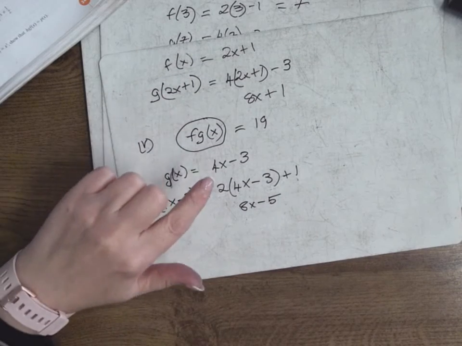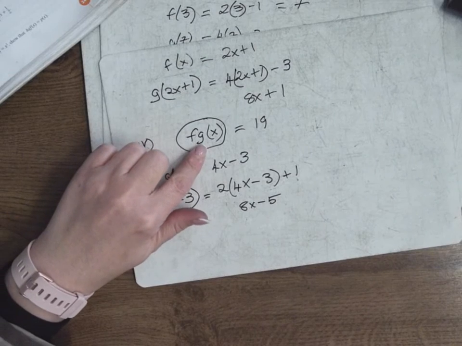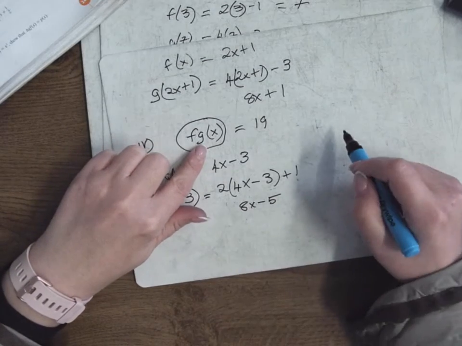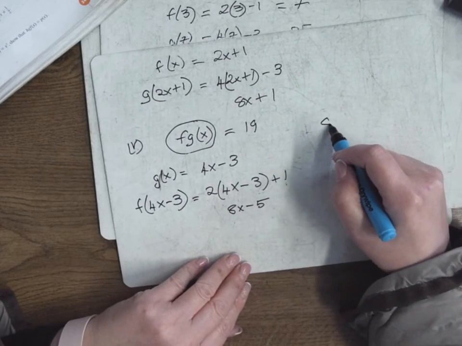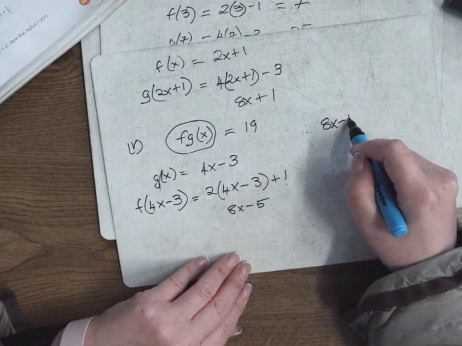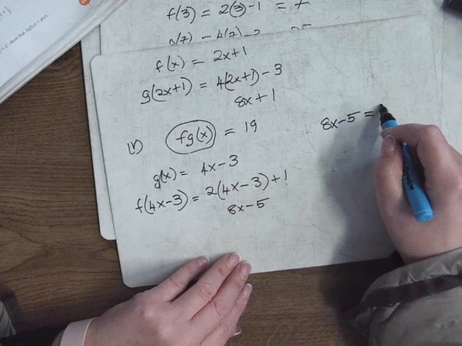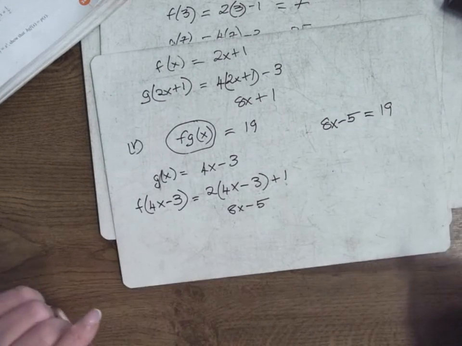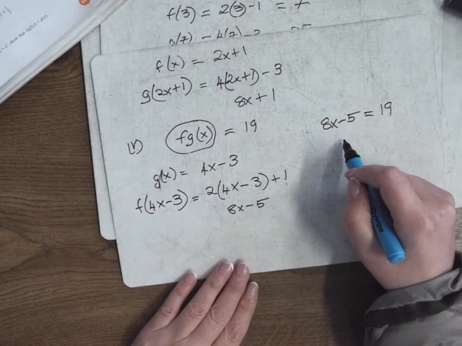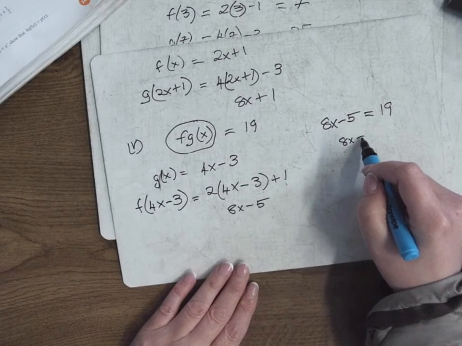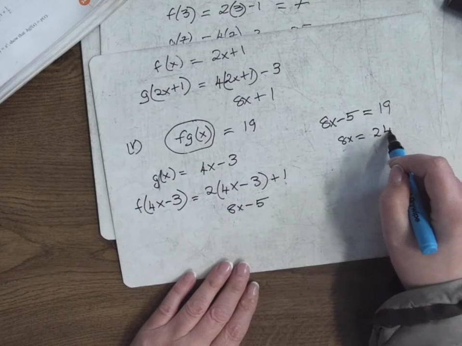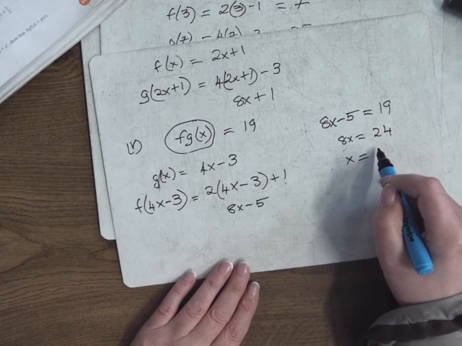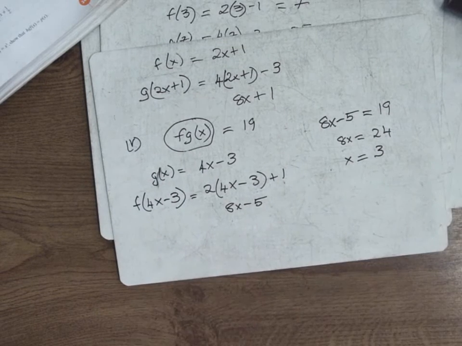Okay, not finished though. So that's the answer to that side. So what they've told me is that 8x minus 5 is equal to 19. Okay, so I'm just solving this. So 8x is equal to 24. So that means x is equal to 3. Is that okay? Composition of functions? Think to be okay?